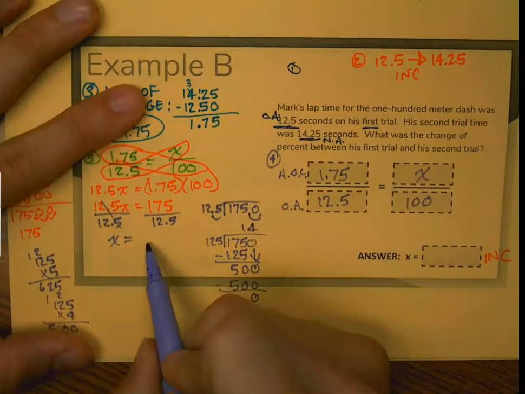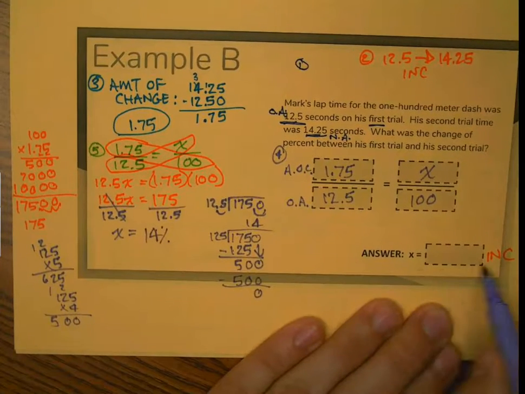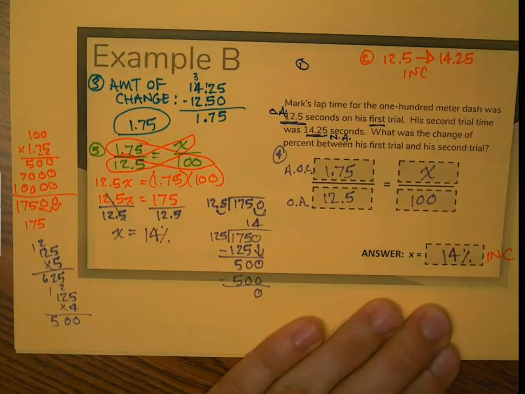Okay, so x equals 14%. So my answer, x equals 14% increase.